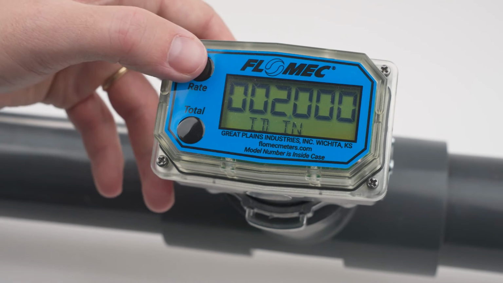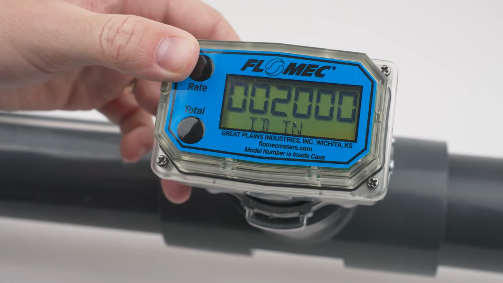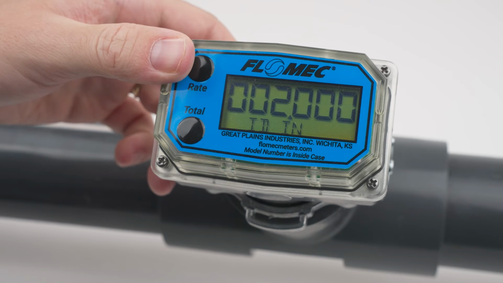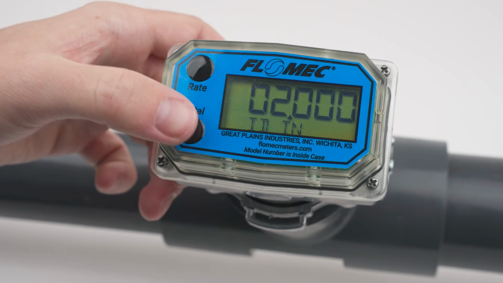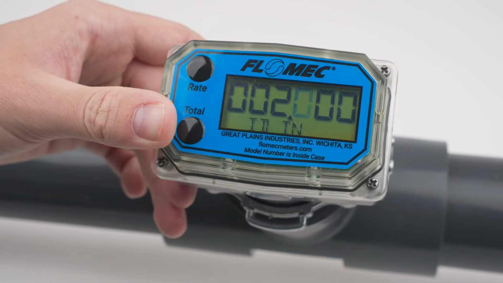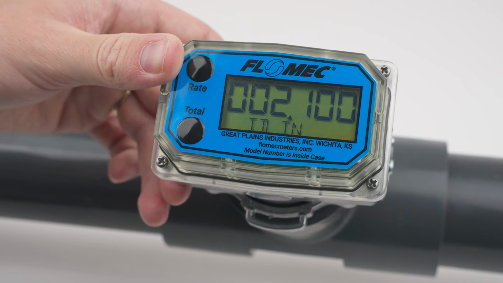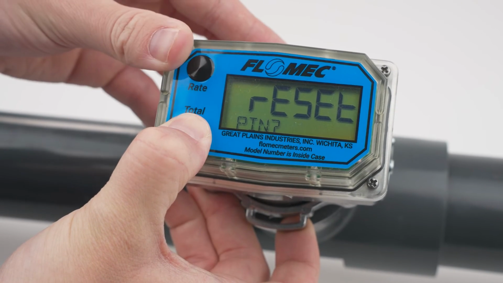Press the Rate button to move the floating decimal to the desired location. Then press the Total button to confirm the selection. Next, press the Total button to select the active digit and the Rate button to increment the active digit. Hold the Total button, then press the Rate button to confirm your entry.